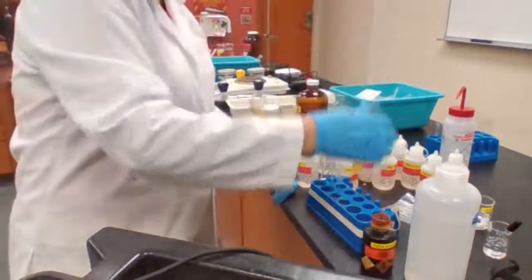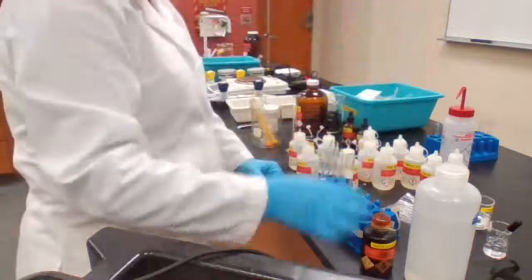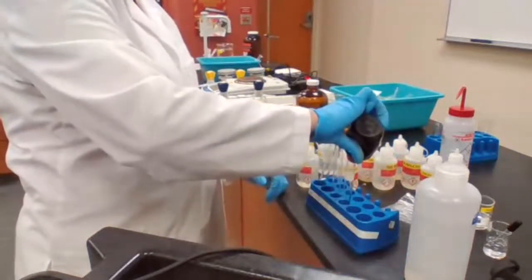Okay. It's yellow color, but I don't see the precipitate yet, so it has to form a solid. It should turn cloudy.